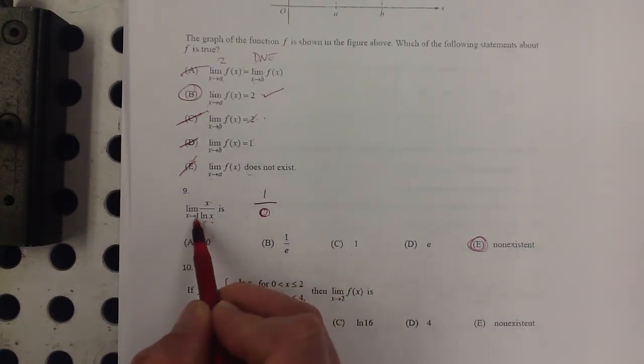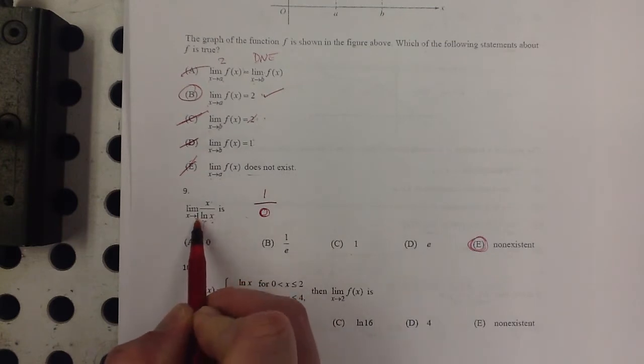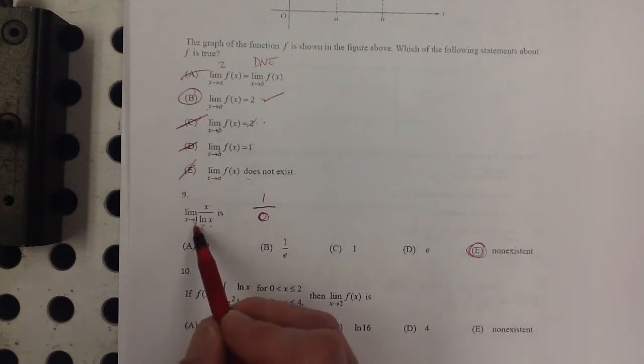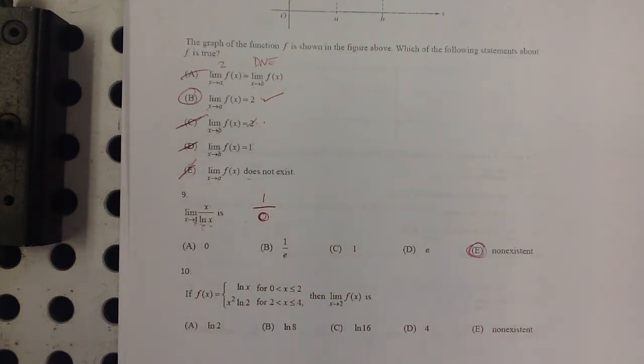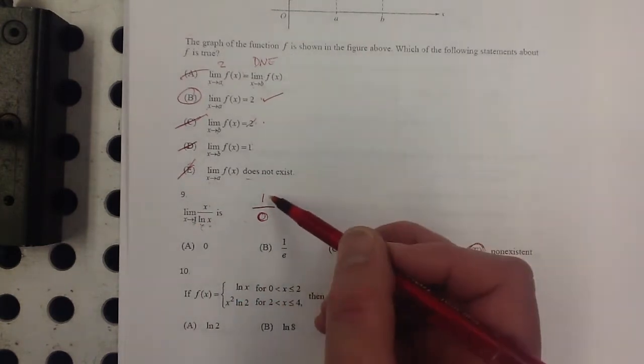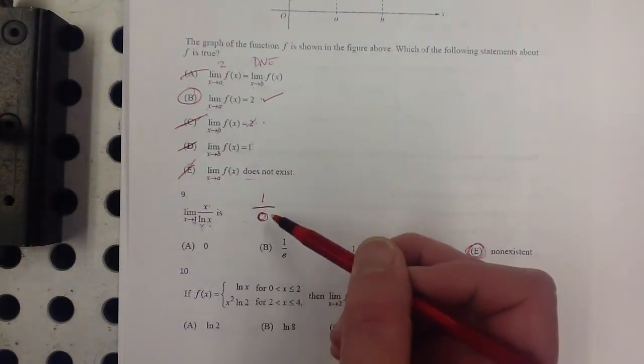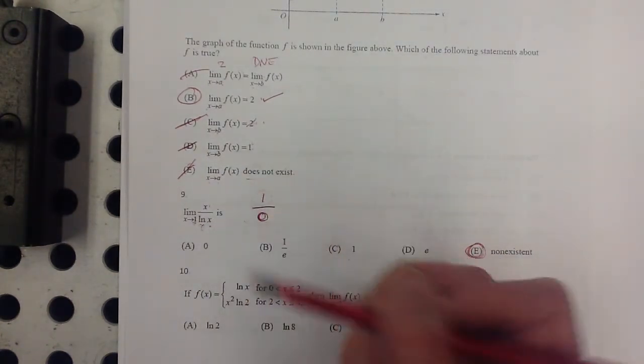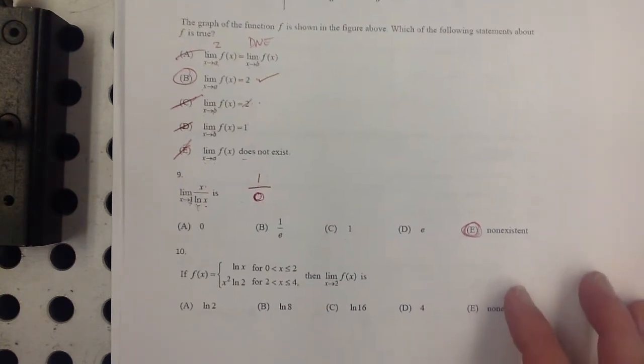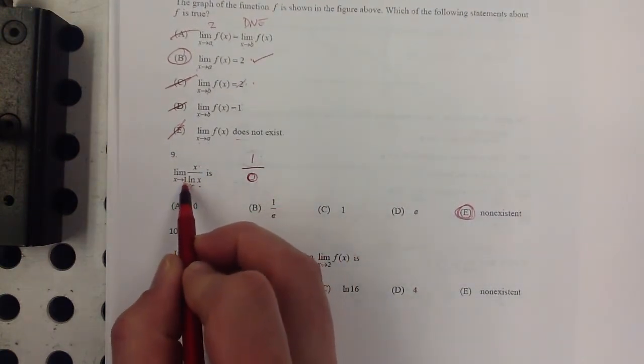And you find that if you do plug in numbers bigger and smaller than 1, you will get positive and negative numbers. It is going to be different on the 2 sides. We knew that this was not an indeterminate form because this is 1 over 0, not 0 over 0. So again, you always have to check before you try to do something else.